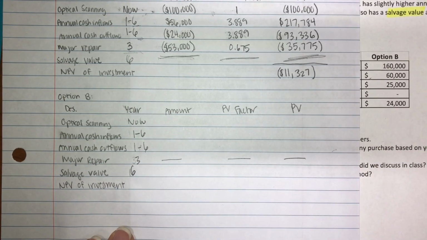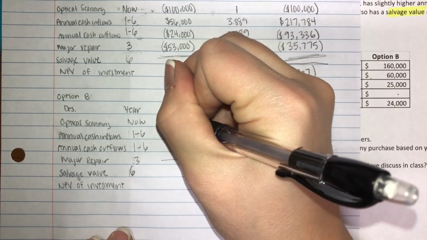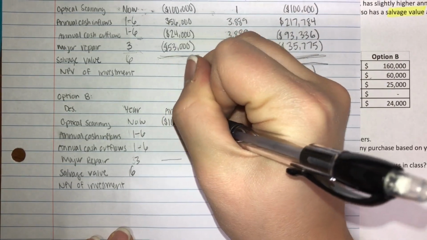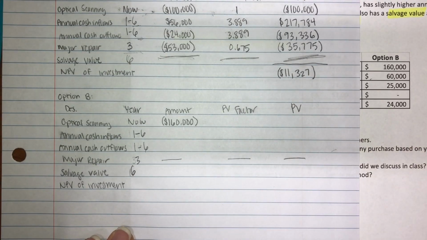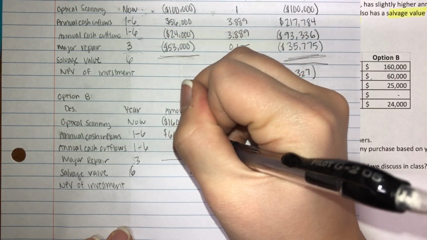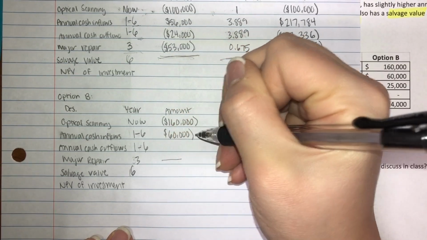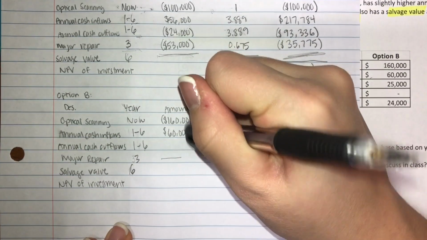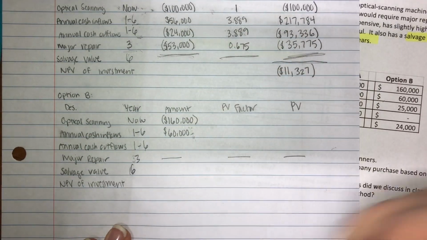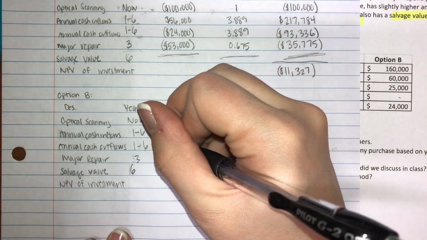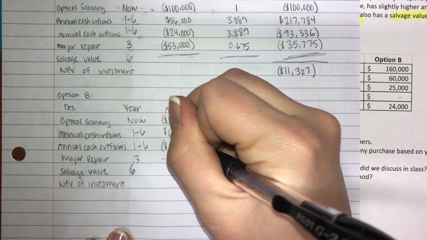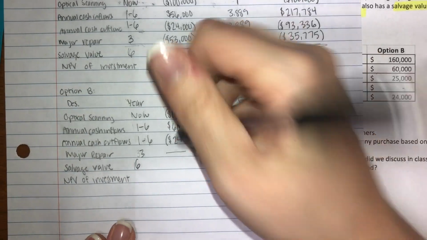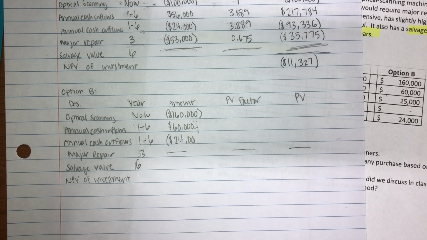The initial investment is going to be a little bit more expensive, so it's actually going to be $160,000 this time. So that's negative, right? Because we're spending the money. Then we have a cash inflow every year of approximately $60,000. Not a parenthesis. That's positive. Now we have a cash outflow of $25,000. Cash outflow of 25,000.